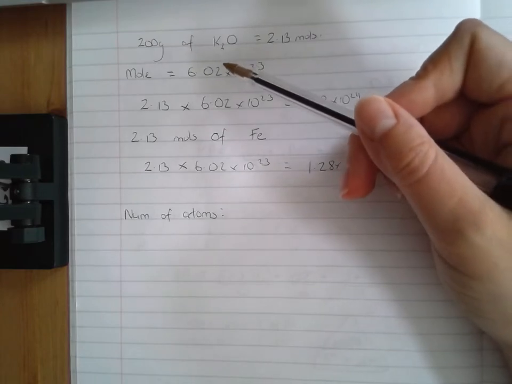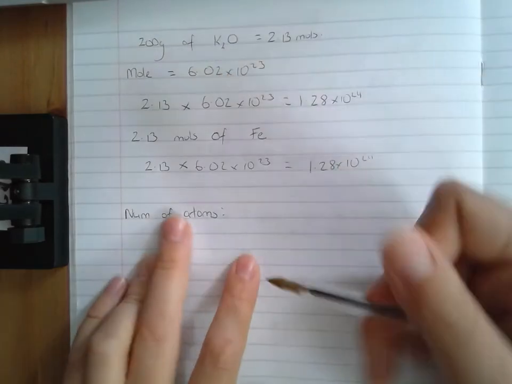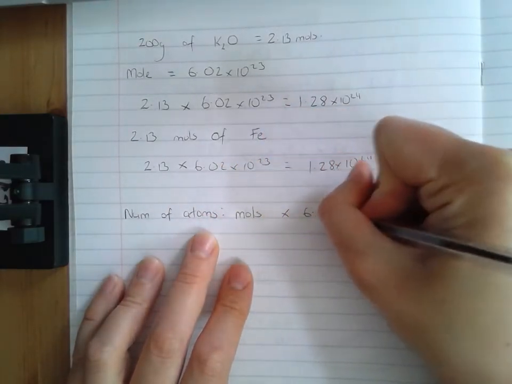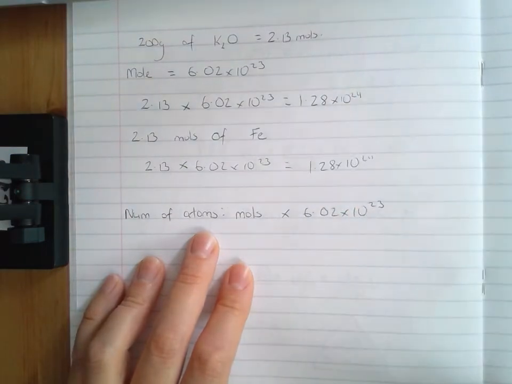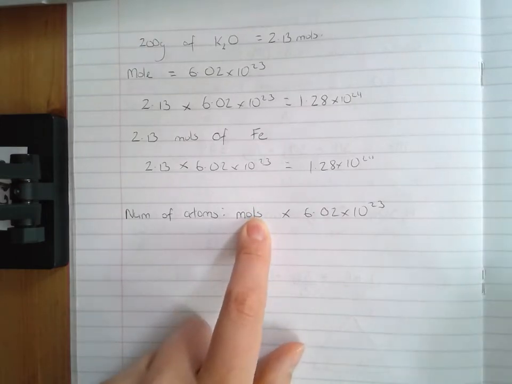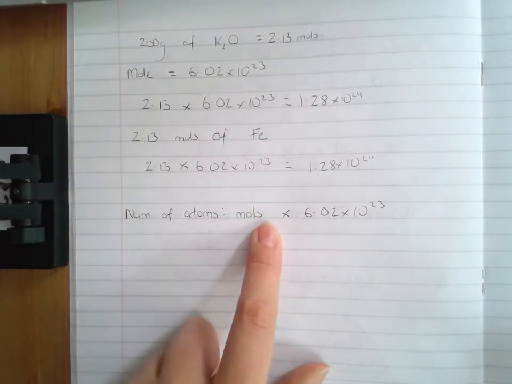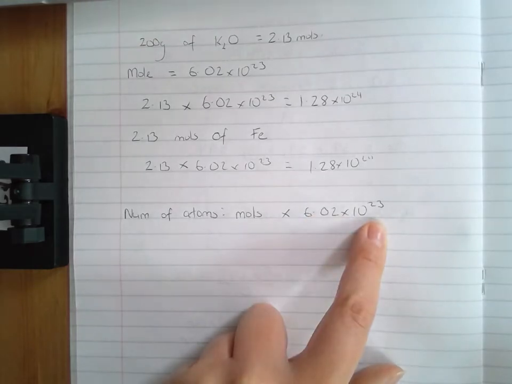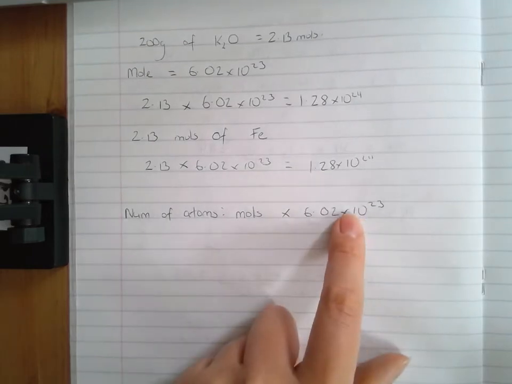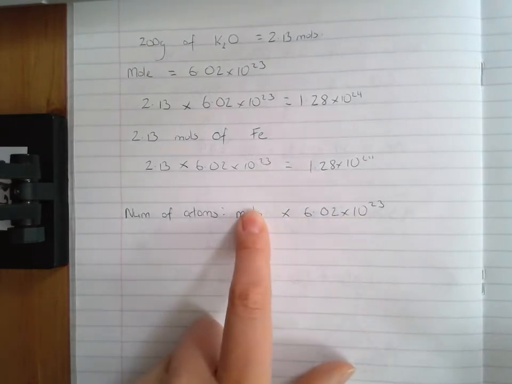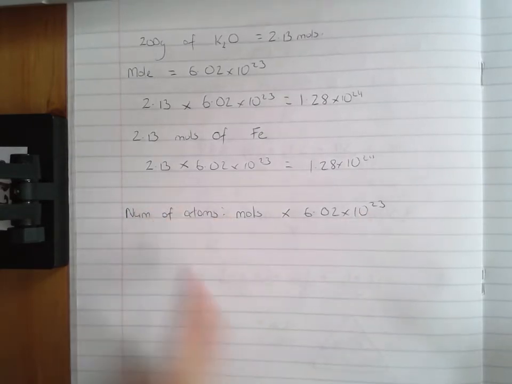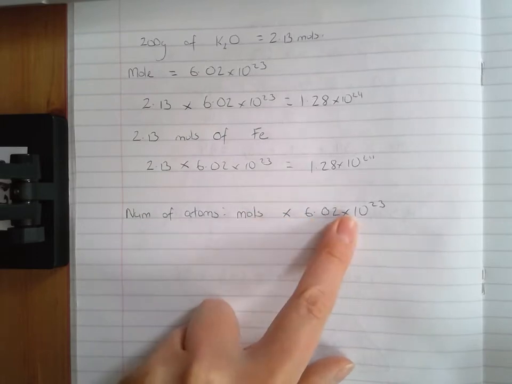It doesn't matter if they ask you for a number of atoms or a number of molecules or a number of ions, you're going to do the same thing. You're going to take the number of moles and multiply it by 6.02 by 10 to the 23. They'll either give you the moles in the question, or they could give you the mass, so you have to find the moles, and then multiply by this number. A clue that this is what they want you to do is when they give you this number in the question. So you find the number of moles, you multiply by this number, and that will give you the number of atoms, molecules or ions, whatever it is that you are being asked about.